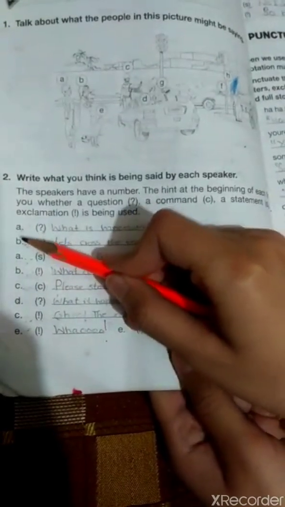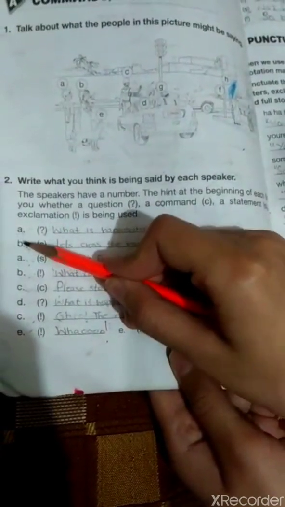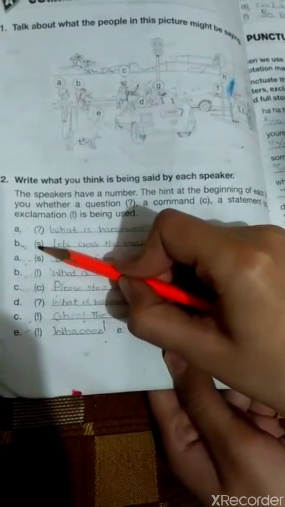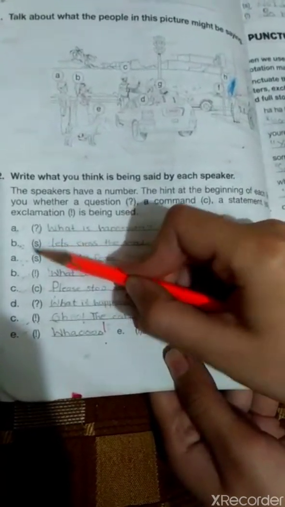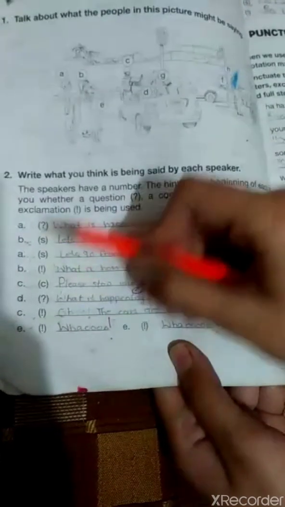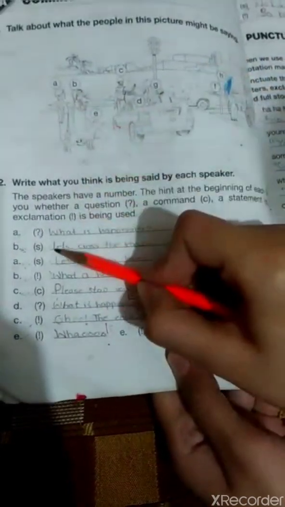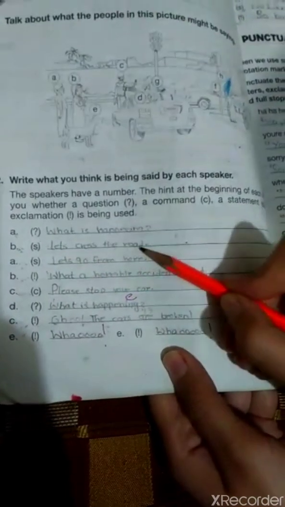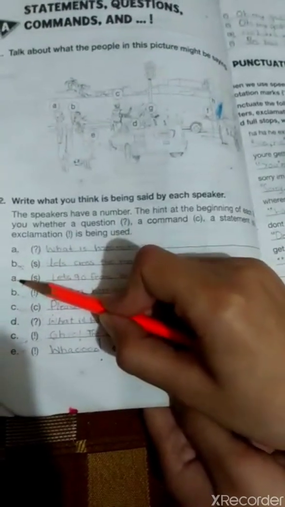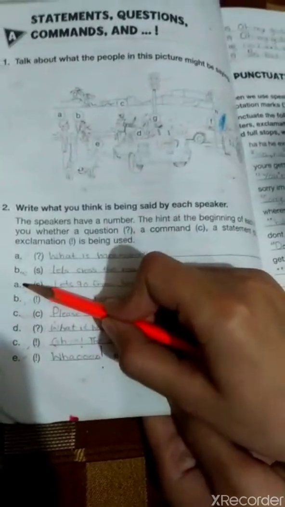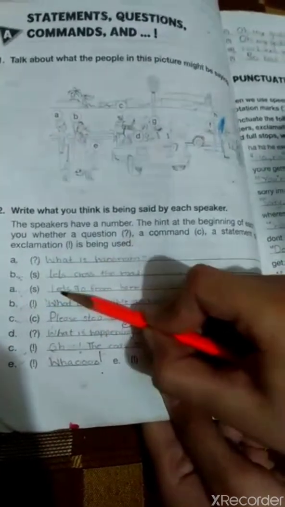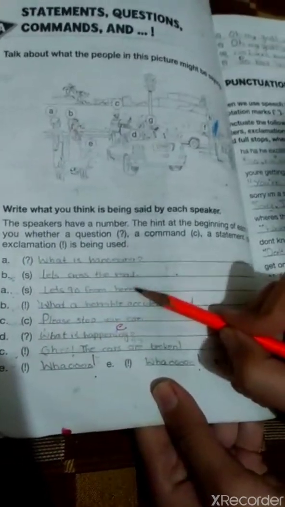Now we have to see figure number B, and she is saying something in a statement form, as S is denoting statement form. It is of a girl and she is saying something in a statement form. Let's write it down. Let's cross the road, full stop. Now we have to look again at figure number A, and now he is saying something in a statement form. Write it down. Let's go from here, full stop.